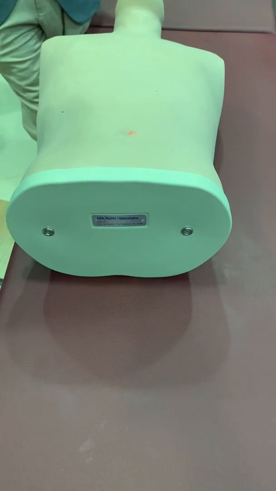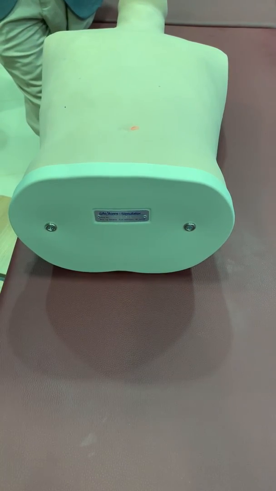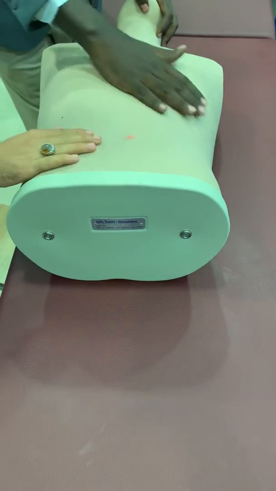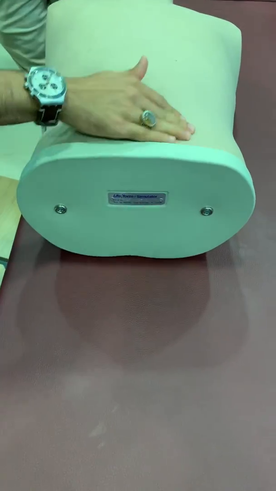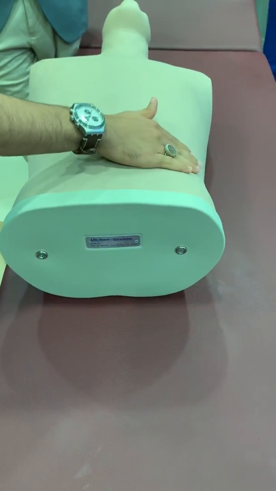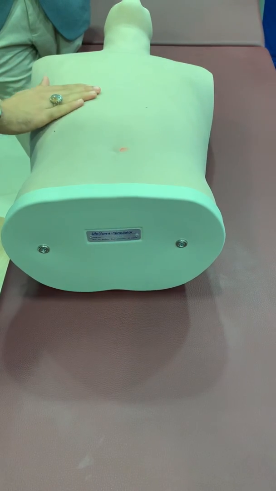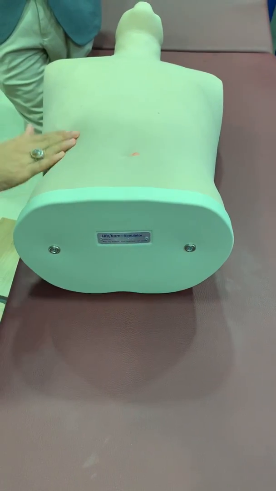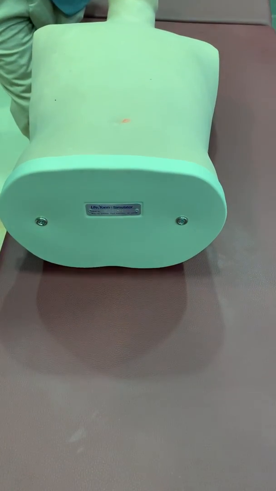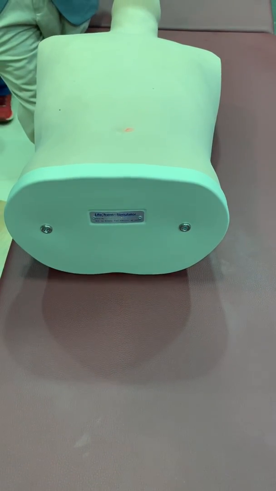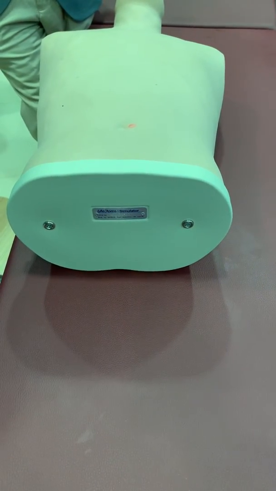Then we start with deep palpation. Before the patient takes a deep breath, the same thing should be repeated, but you have to press more. Deep palpation. Very good. Again, deep palpation reveals no masses.